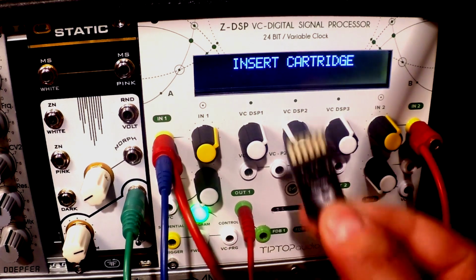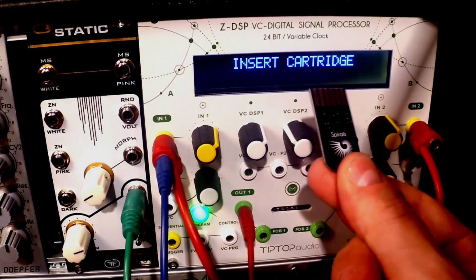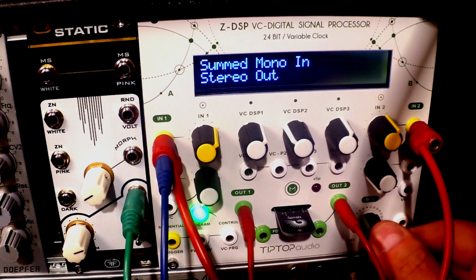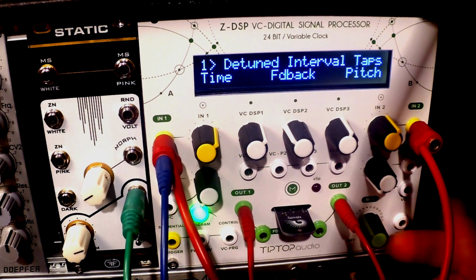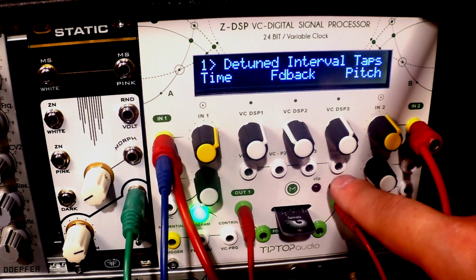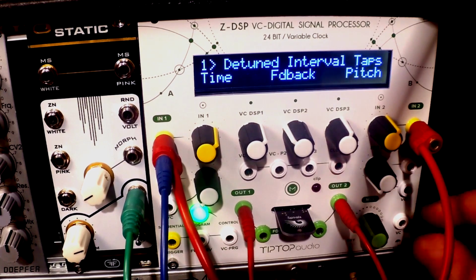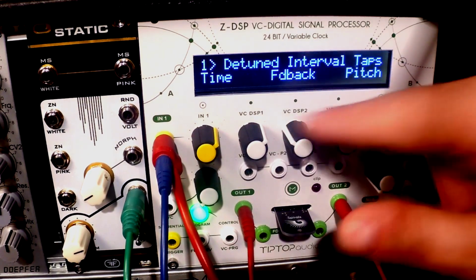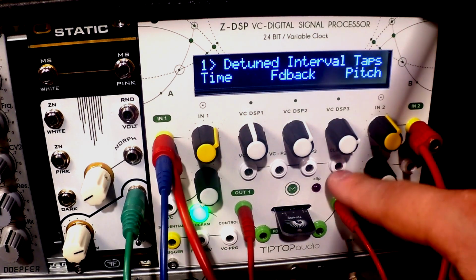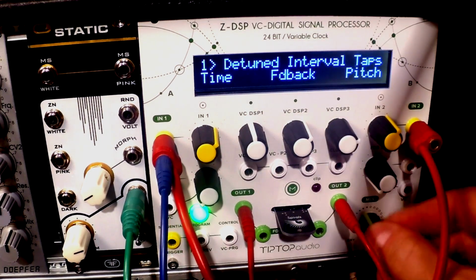Here I have the spirals card. Very fun. But to be honest, the source doesn't matter that much. I mean, it does matter, but it's more what you do with the clock and how you manipulate the clock. Also, the algorithm itself plays a big role in how it responds to the clock manipulation. So that's how it sounds.